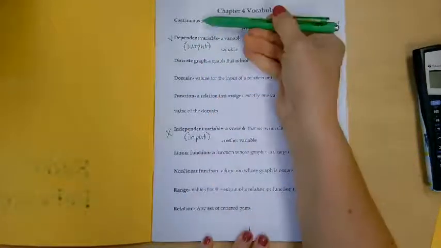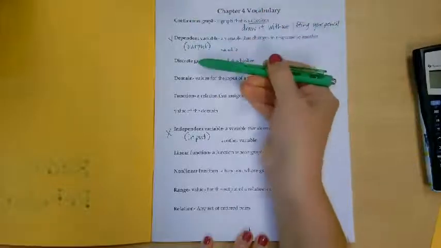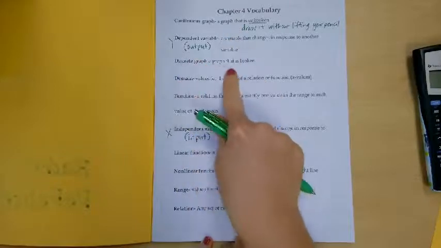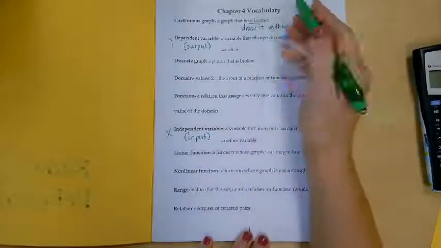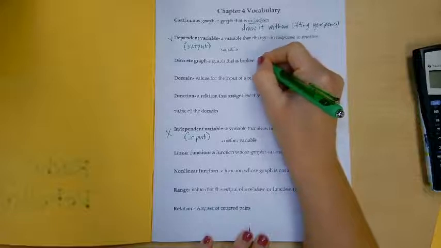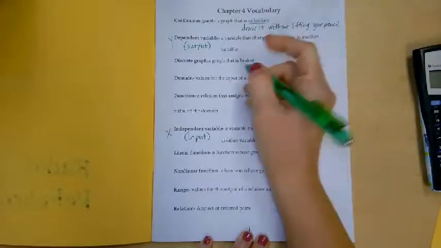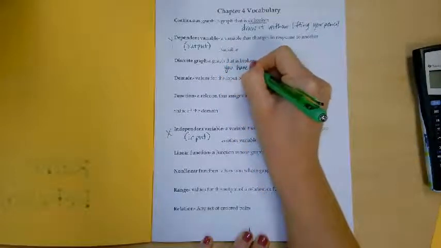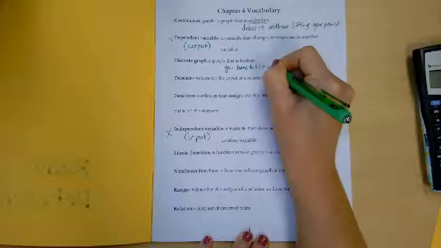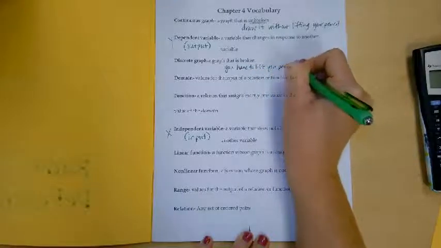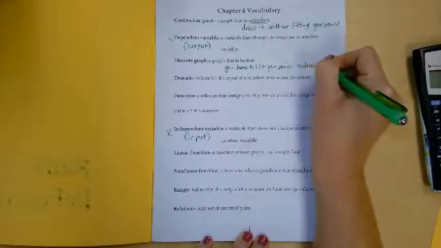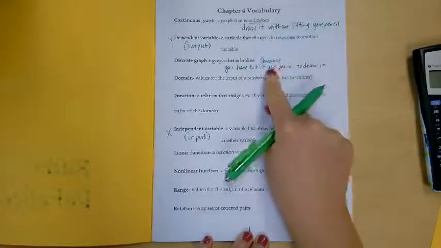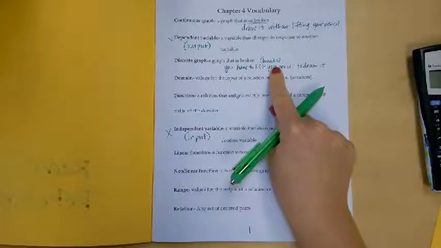The next vocab word is kind of tailored to continuous, and the word here is discrete. And this would be the opposite of continuous. A discrete graph would be a graph that is broken. The easiest way to represent this is, like I said, you can draw a continuous graph without lifting your pencil. Here, you have to lift your pencil to draw it. So there's going to be breaks in the graph, or spaces where the graph doesn't connect together.